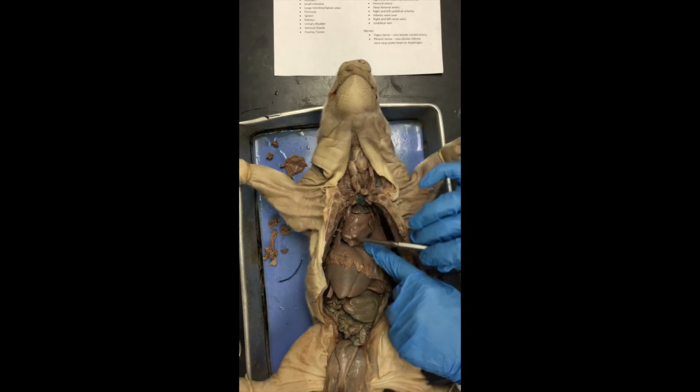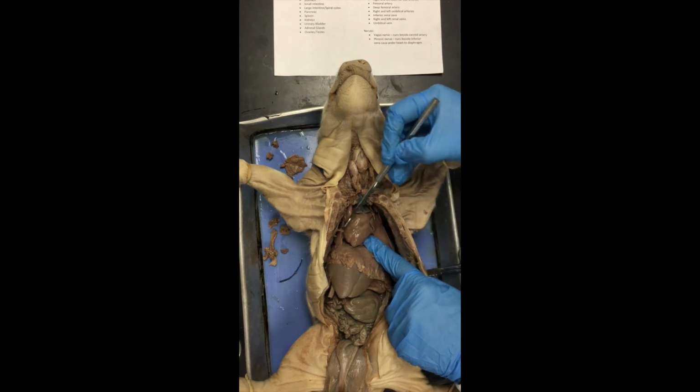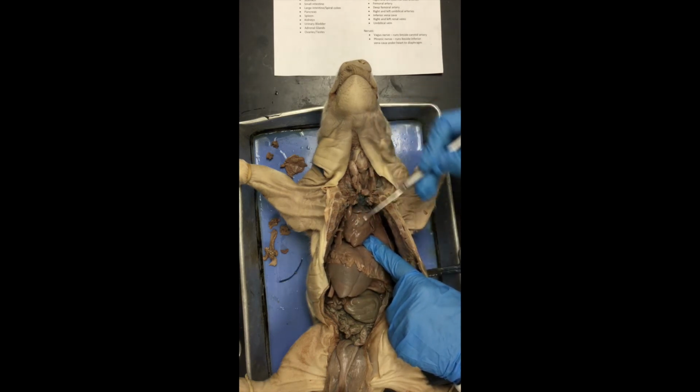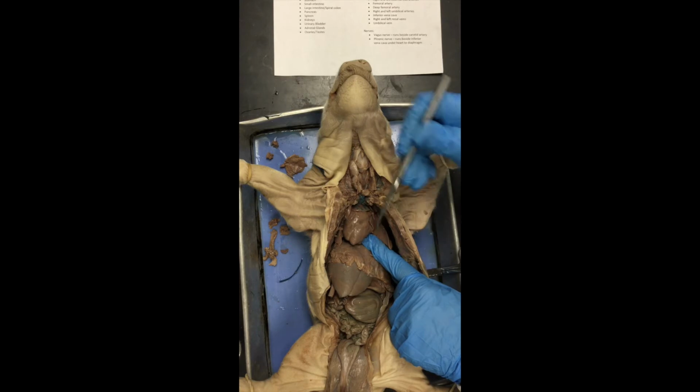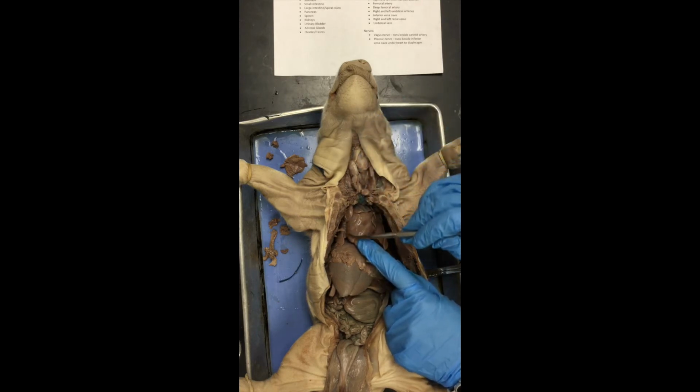We come down here to the lower chambers. They're known as ventricles. This is the right ventricle. This is the left ventricle. The left ventricle has this tip right here called the apex. Okay, so left ventricle, right ventricle.